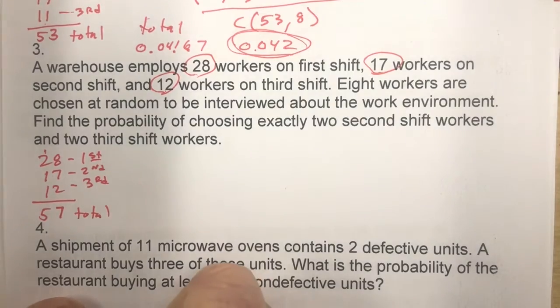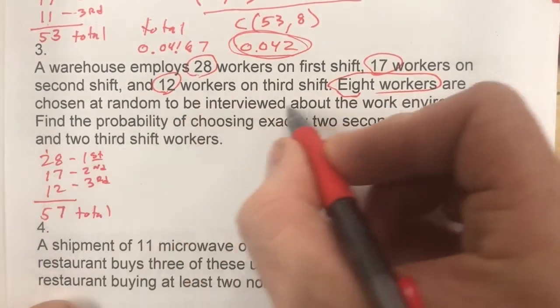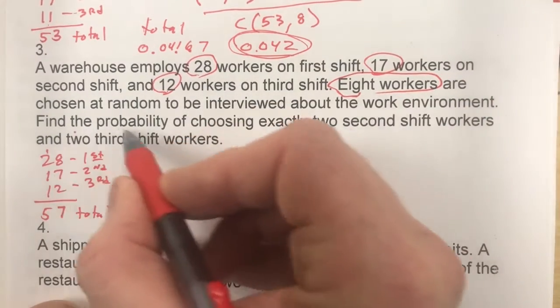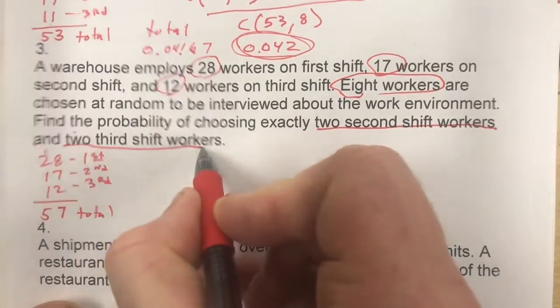Again, 8 workers are chosen at random to be interviewed about the work environment. Find the probability of choosing exactly 2 second shift workers and 2 third shift workers.